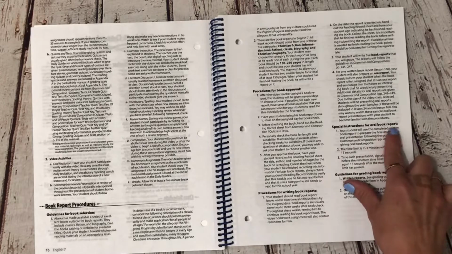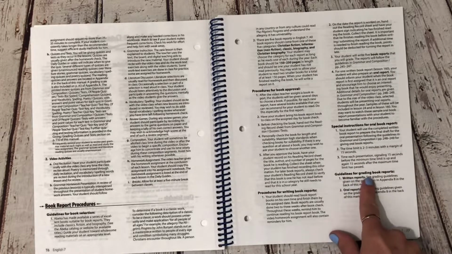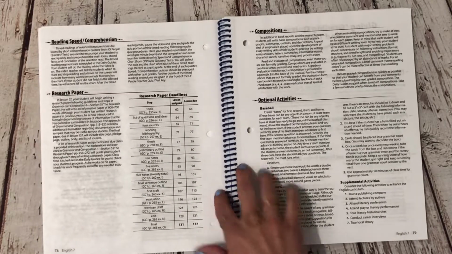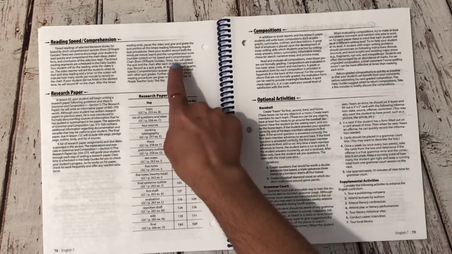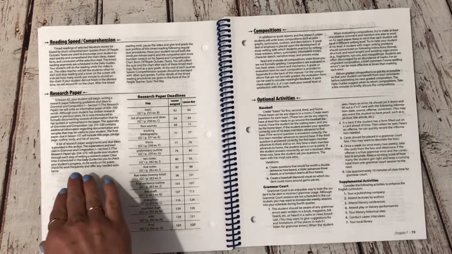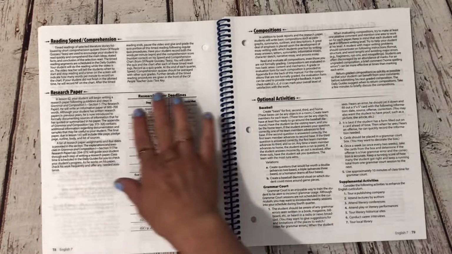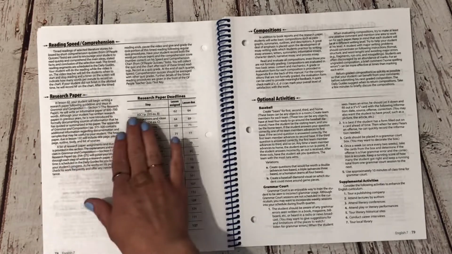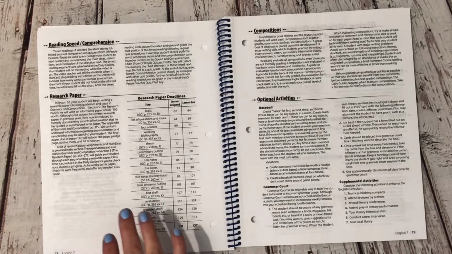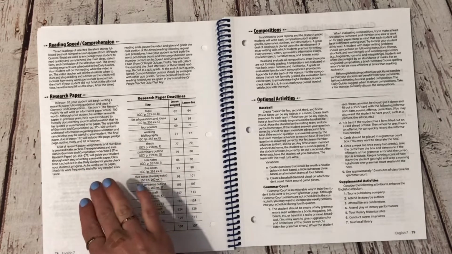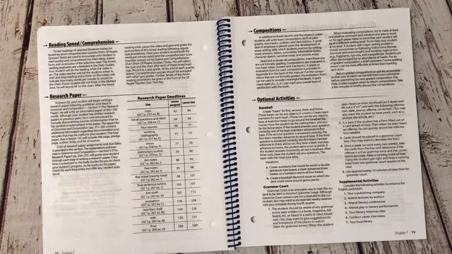Special instructions for oral book reports, guidelines for grading book reports, so they show you how to grade. This is all about reading speed and comprehension. That's going to be for your literature. Here is a research paper that they're going to be working on throughout the year, and it tells exactly step by step what they're going to need to do and what they're going to need. The research paper is going to start in lesson 62. That's when they're going to begin writing.